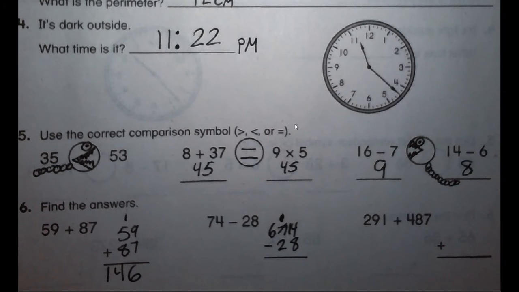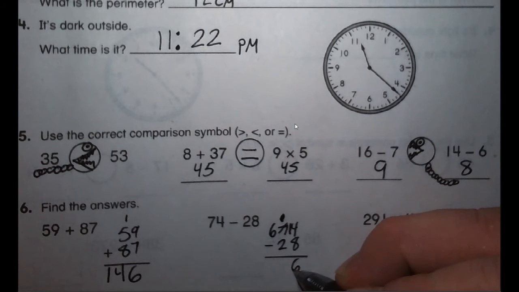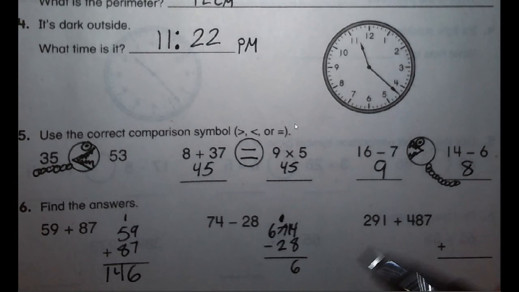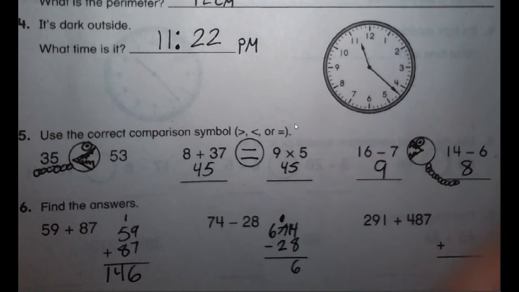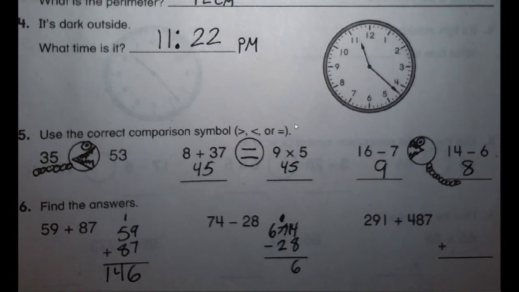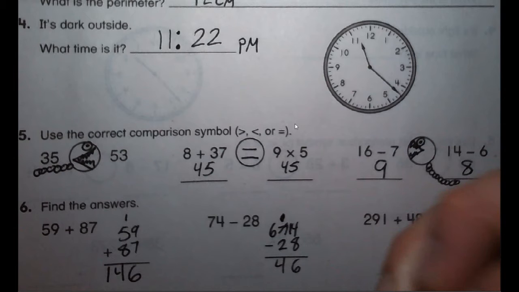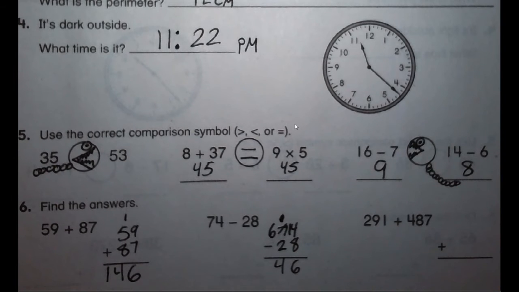Well, what is 6 take away 2? 4. Alright. And then that is the end of that question. We now know that 74 take away 28 is 46. And now we can move on to our last question of the worksheet. Okay.